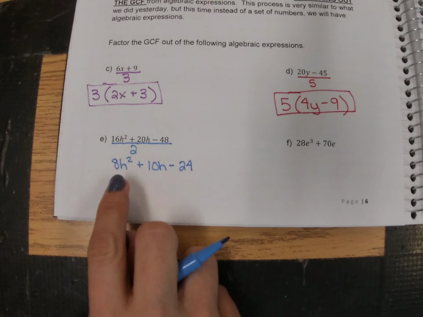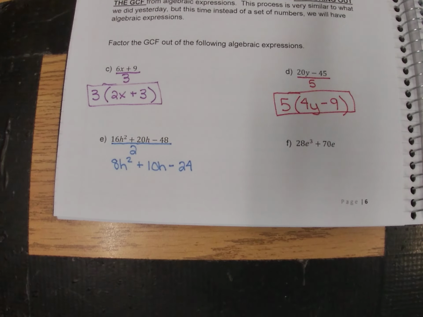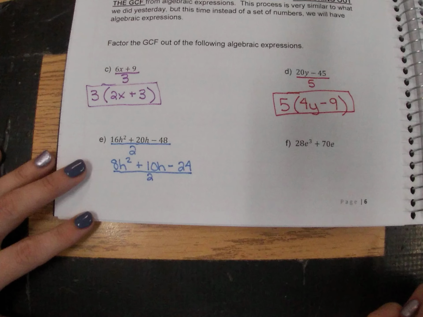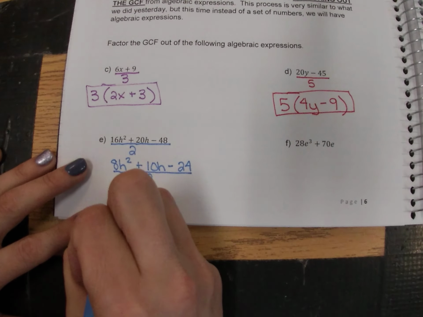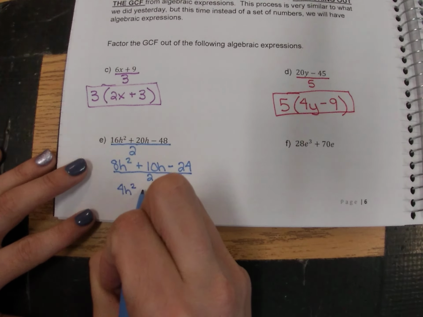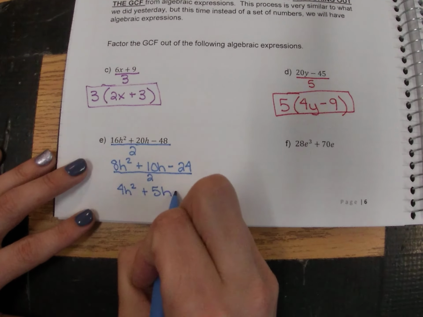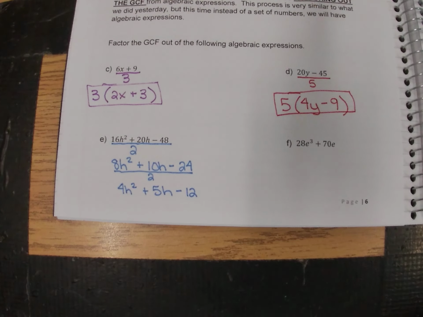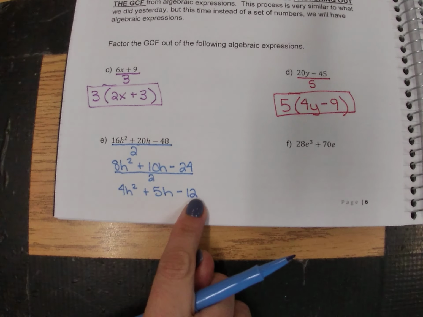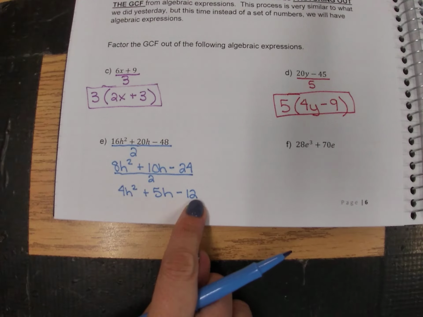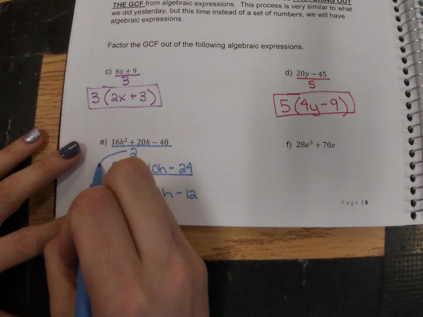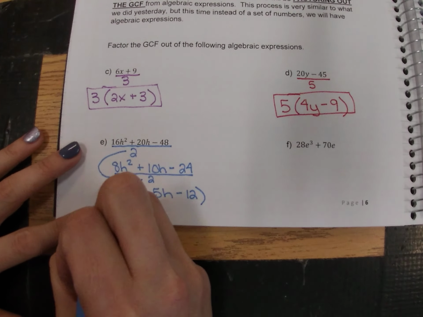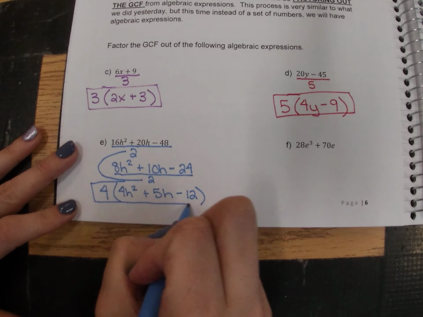Right? We always check 8, 10, and 24. Well, this is divisible again. Maybe you see that they're all even, and so you divide by 2. And so that gives us a 4h squared plus 5h minus 12. And then we check again, 4, 5, and 12. Well, that's where our GCF is 1, so we know we're done, right? We needed to multiply every piece that we divided by, so 2 times 2 is 4, and that is the number that we bring out in front, right?